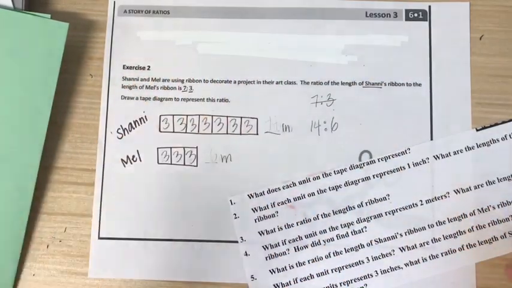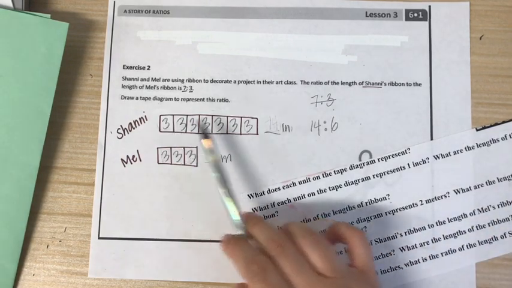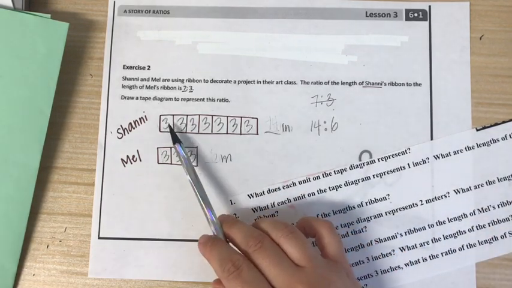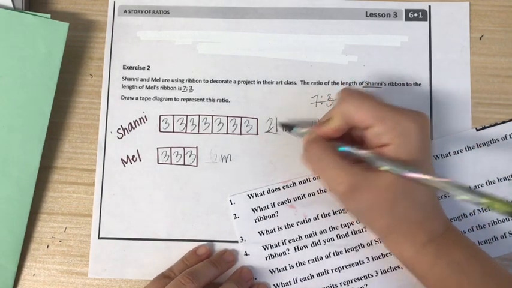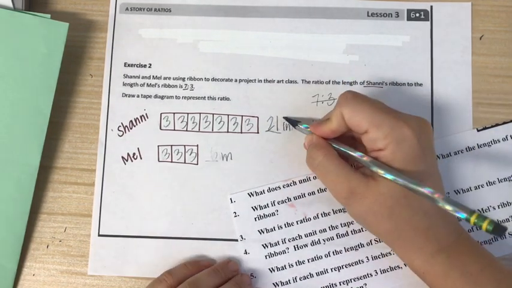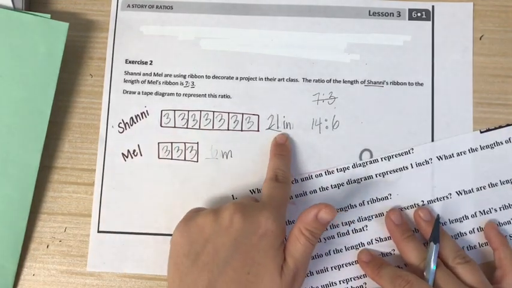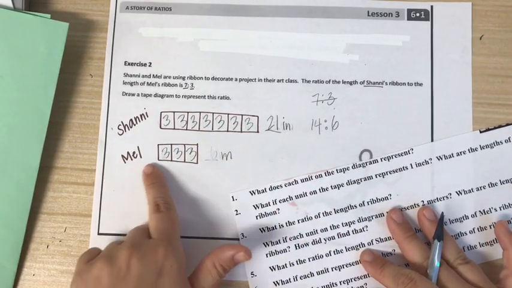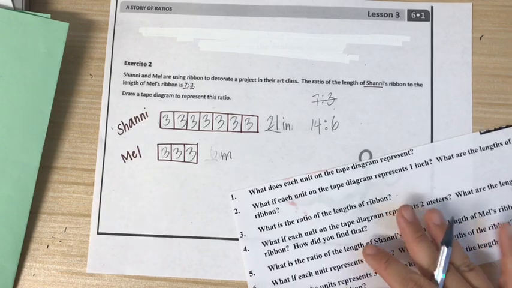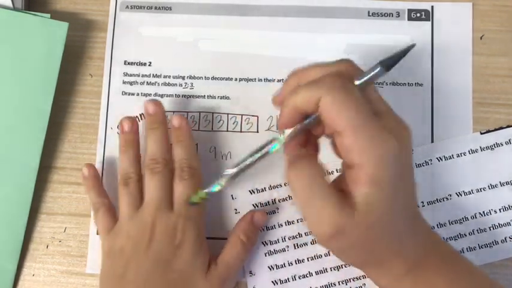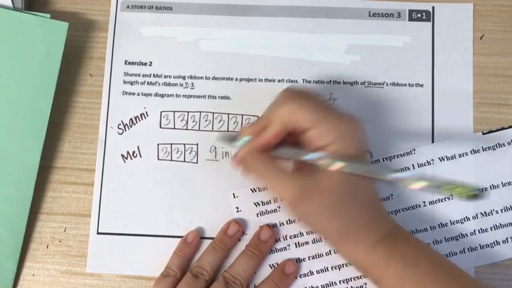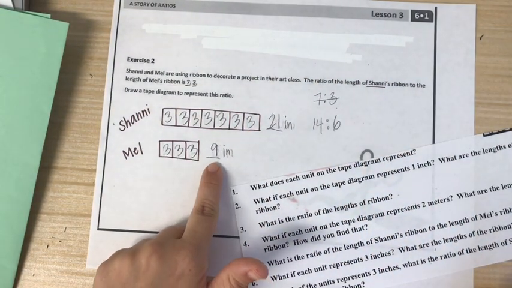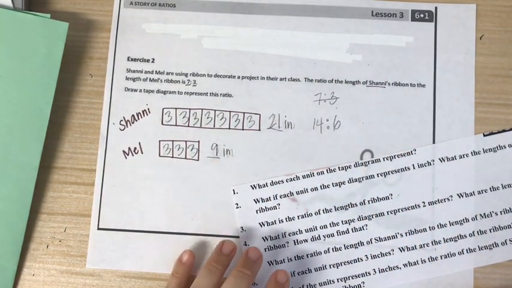Okay, and I can skip count, but I also know a shortcut of multiplication. I know there are 7 units, each with a value of 3. So 7 groups of 3 is 21. So Shani's ribbon is now 21 inches. Mel has 3 units of 3. So 3 times 3 is 9. Not working with meters anymore. So Mel's ribbon is 9 inches.